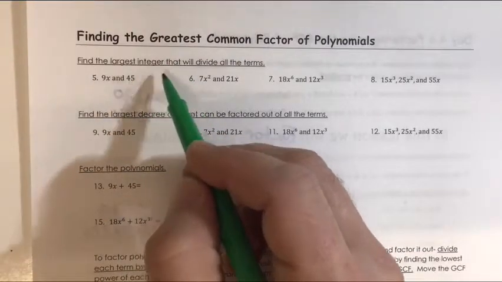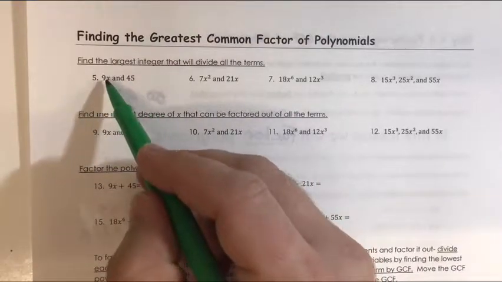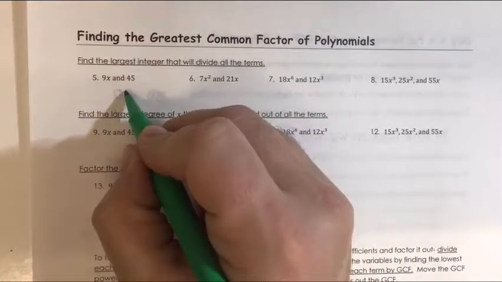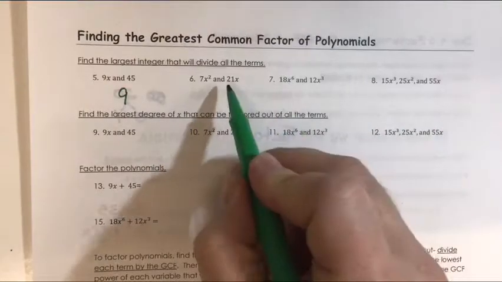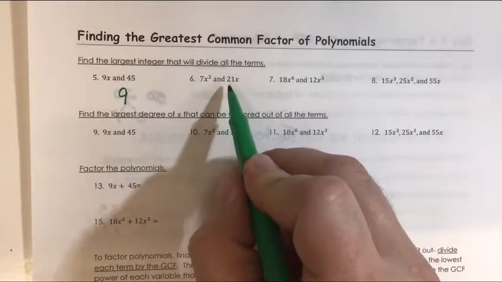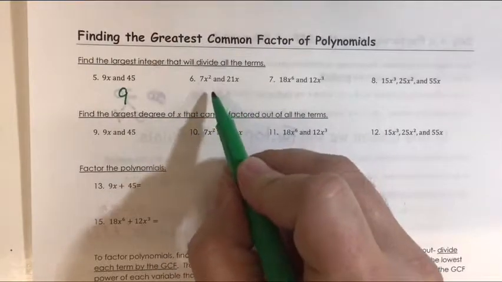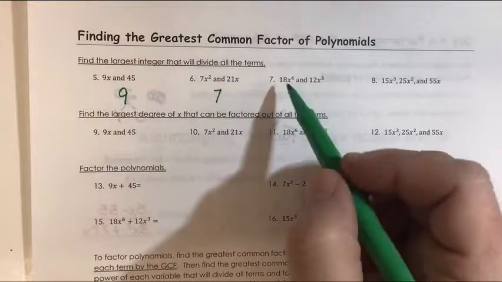They're numbers that do not have any decimal or fraction parts. The largest integer that we can divide both of these terms by would be 9. I can divide 9 by 9 and 45 by 9. In this problem, 7 and 21 can both be divided by 7, and that is the biggest number to divide both of them by, so the greatest common factor is 7 for the numbers.